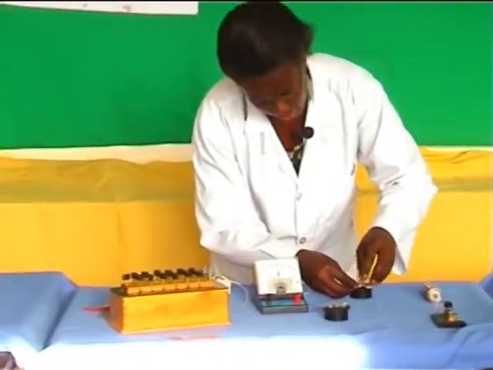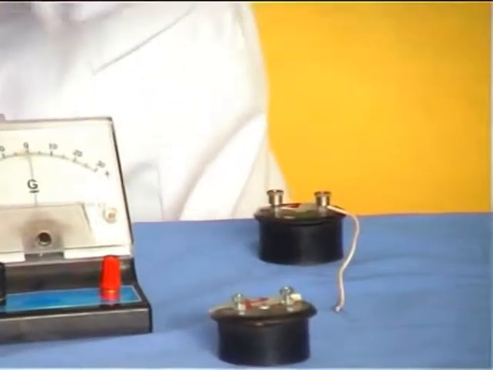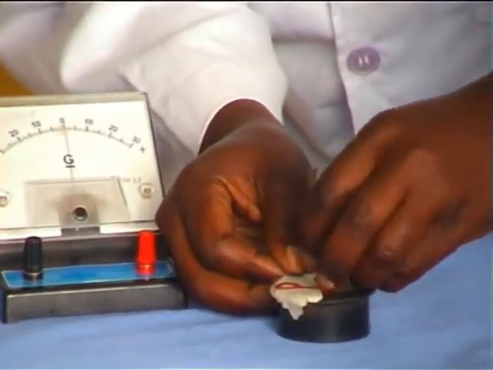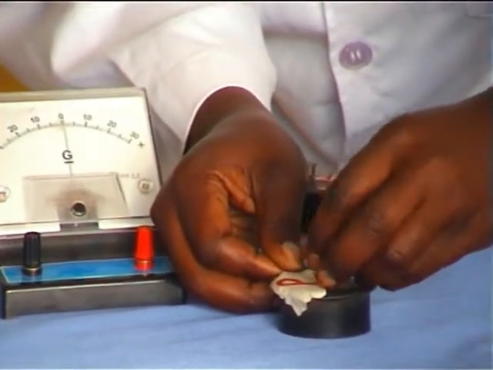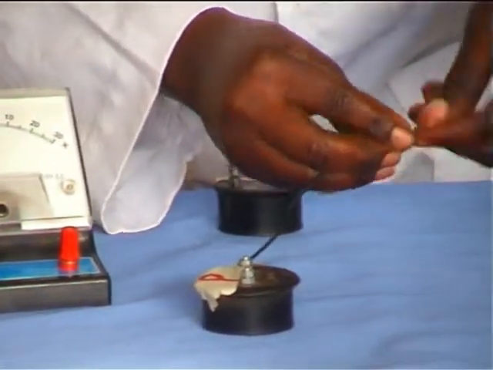From resistor R to one pole from resistor P, combine one terminal of resistor P and R together.